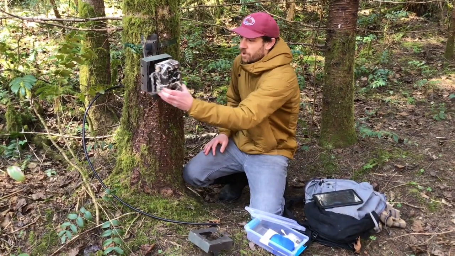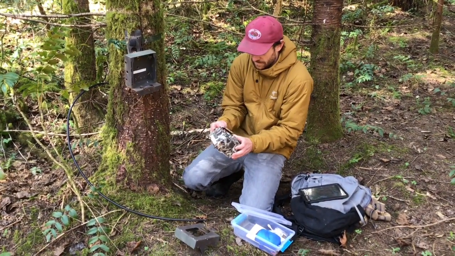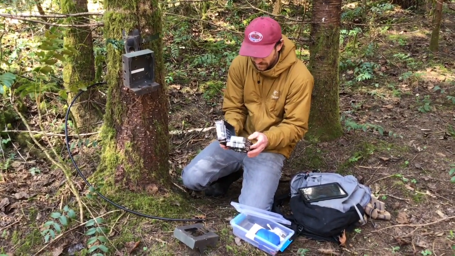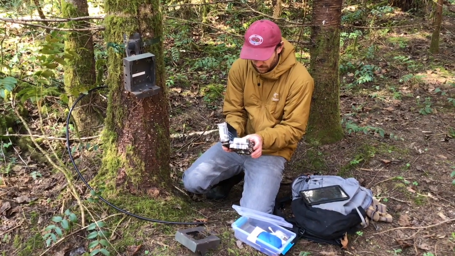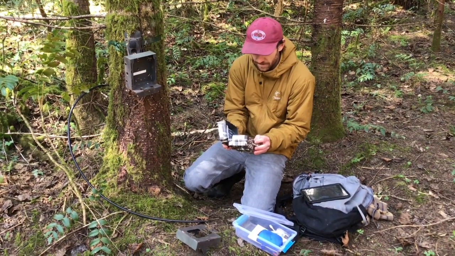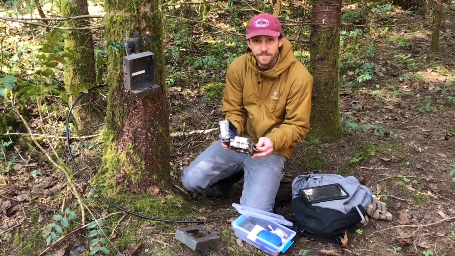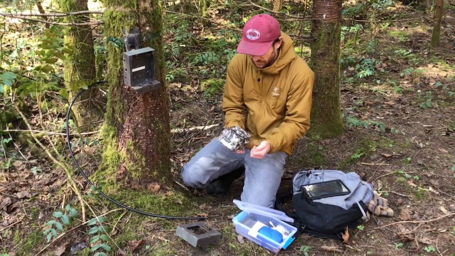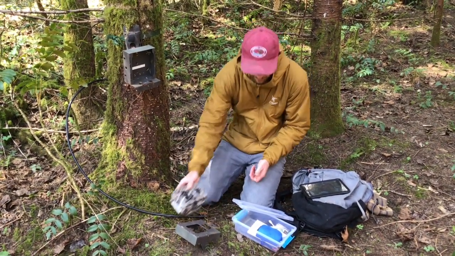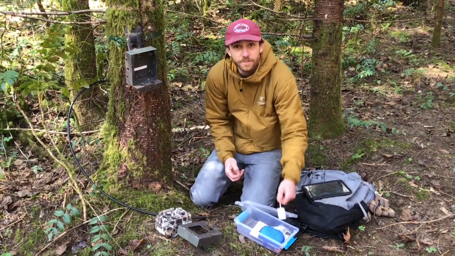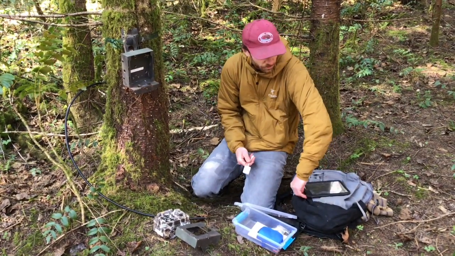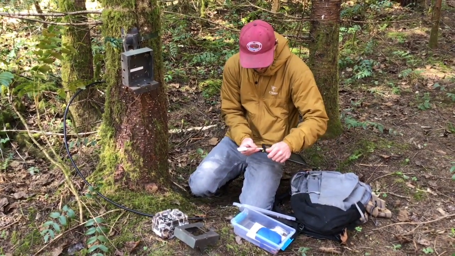So this is the camera body, a pretty tiny little unit. And it'll often tell you how many triggers it's had since you've checked it last. So in this case we were in here not too long ago. I'm not expecting a whole lot of different new events, but we can have a look and see what we've got here.